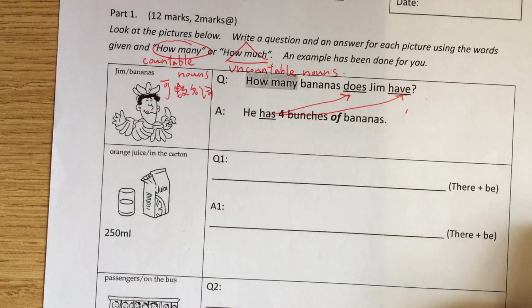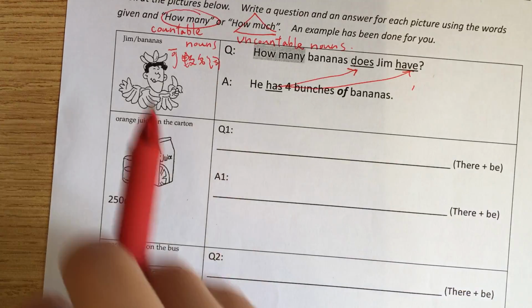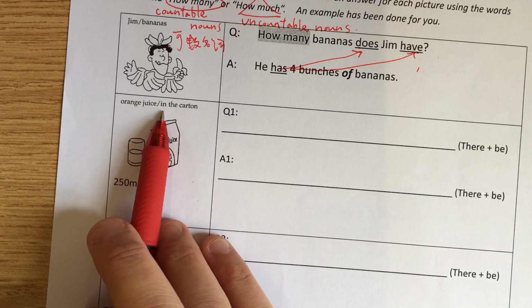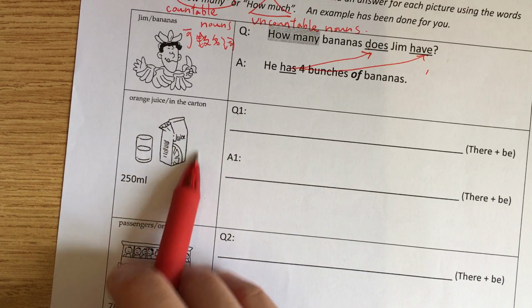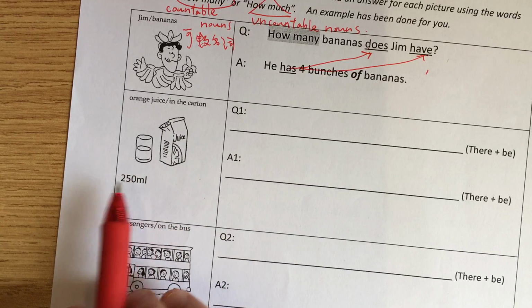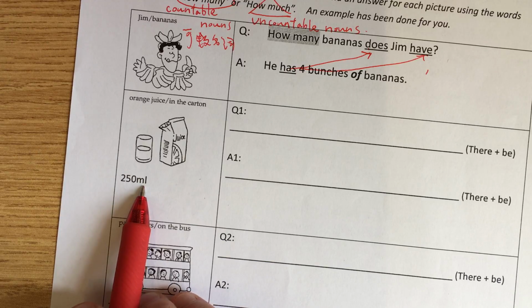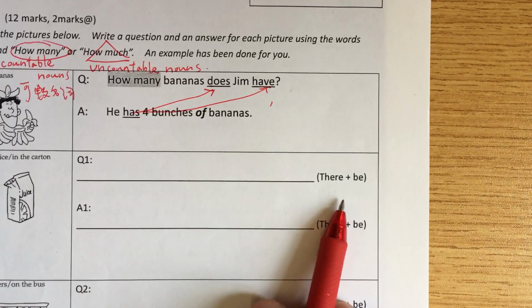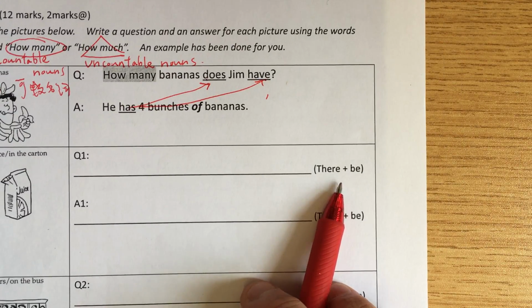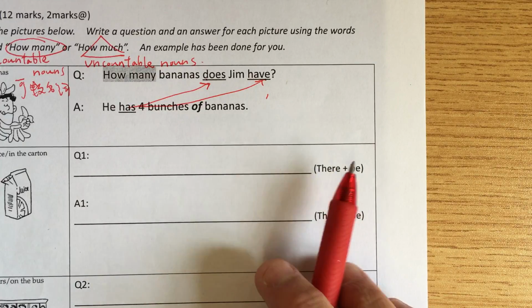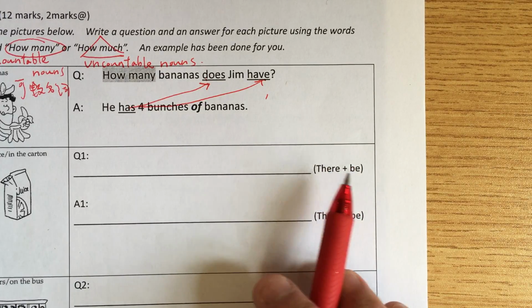So let's go to question number 1. So you see the keywords, they are orange juice in the carton. So this is the carton, and you can see the amount. So it's 250 mils, 毫升. And next to the question there is a hint for you. So you have to use there and be.